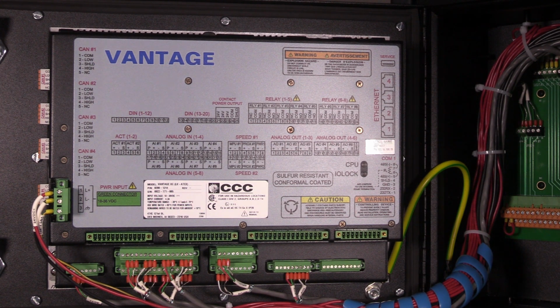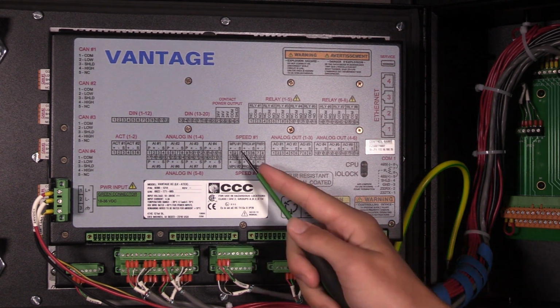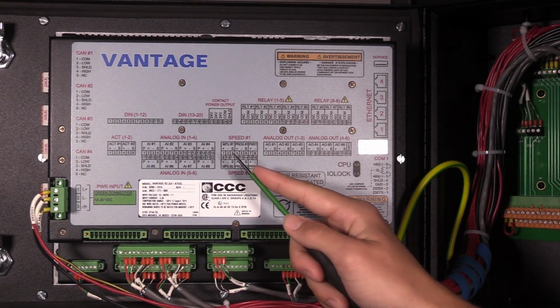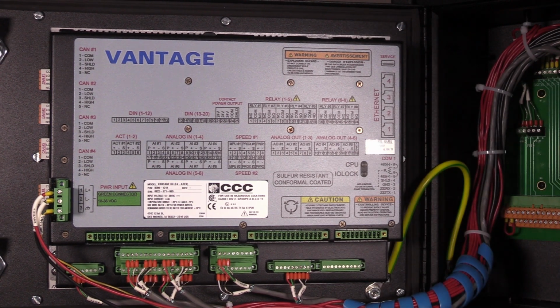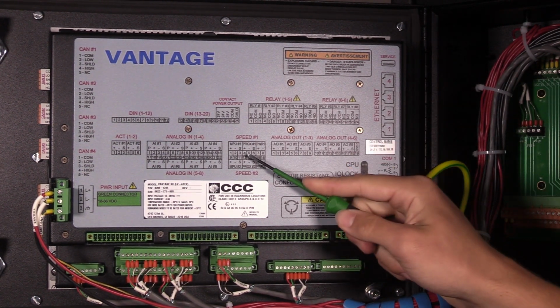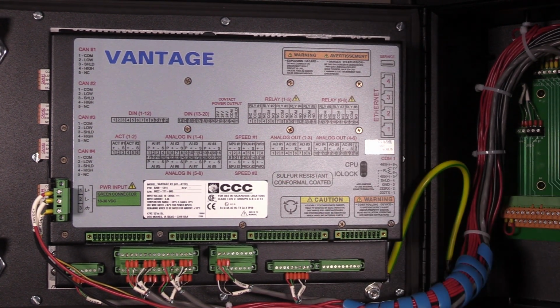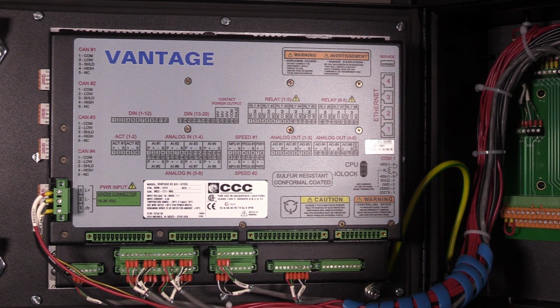The positive signal from the MPU device is wired to the MPU positive terminal on the controller. The negative signal from the MPU device is wired to the MPU negative terminal on the controller. The shield wire in the cable is wired to the shield terminal on the controller.